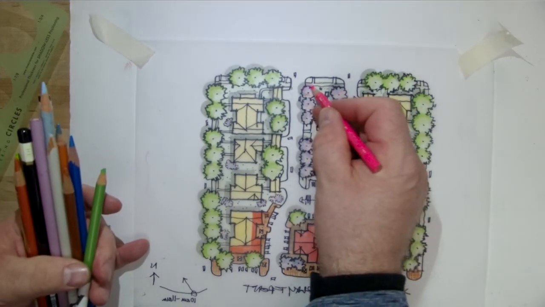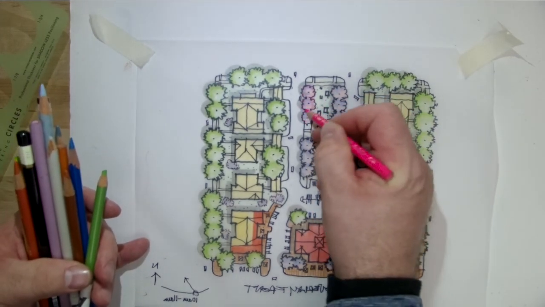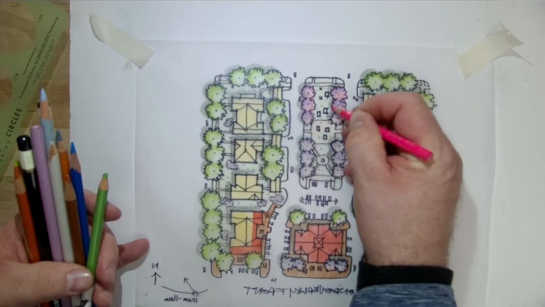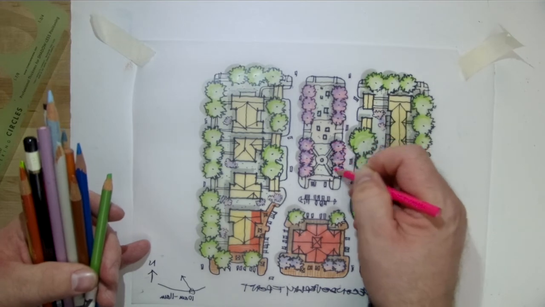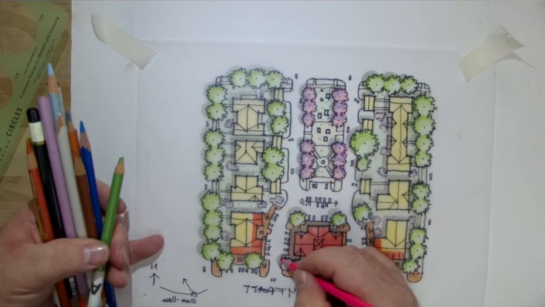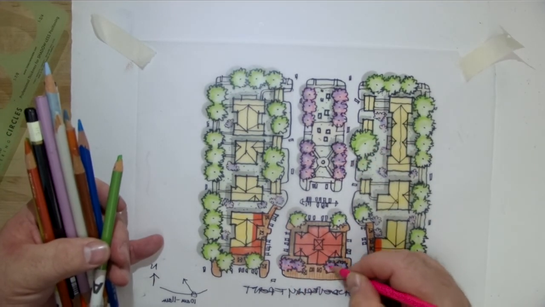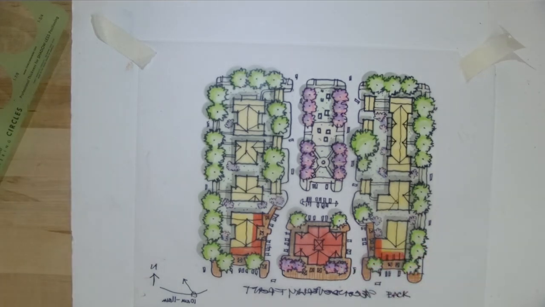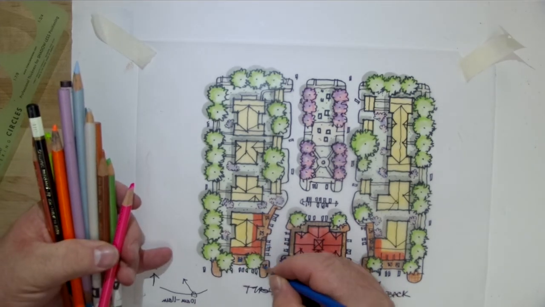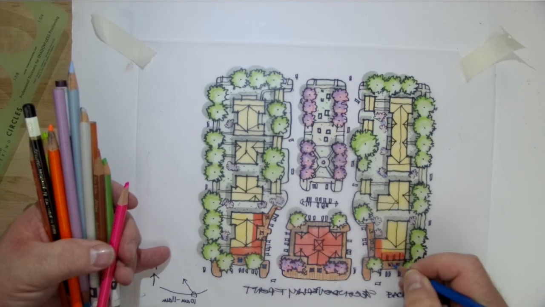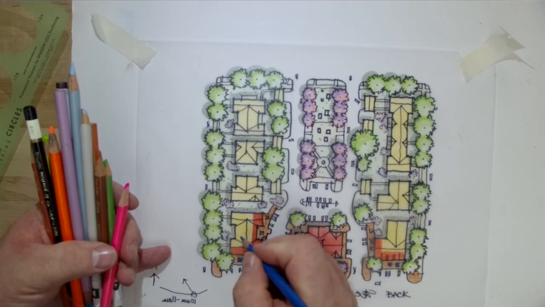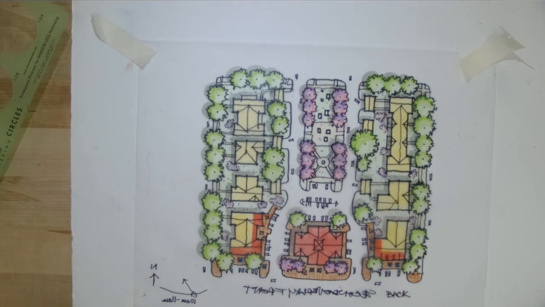Pink or a lilac or purple. I just want to get some punch in these ornamental trees. It really gives good color variety on the drawing. Cafe tables or umbrellas might have a noticeable color to them as well, to contrast with other things on the drawing.